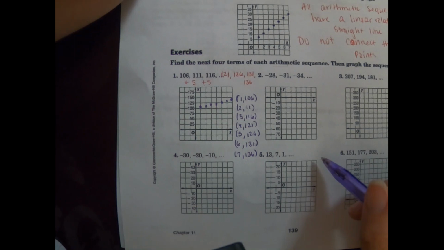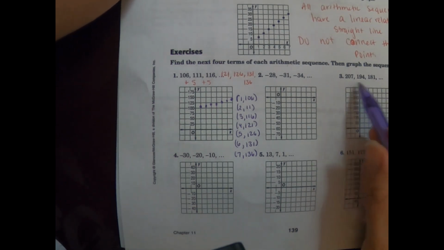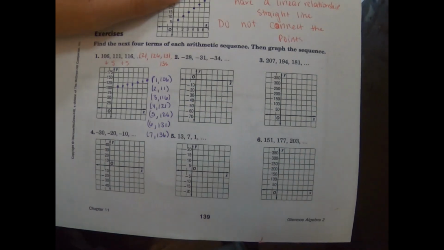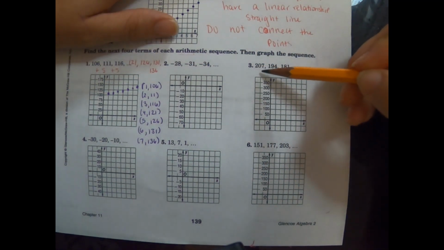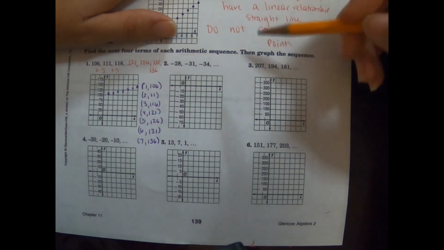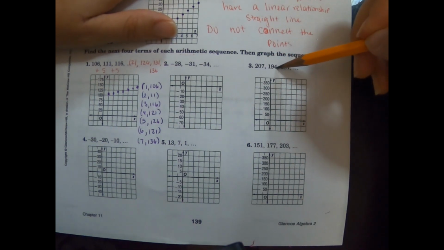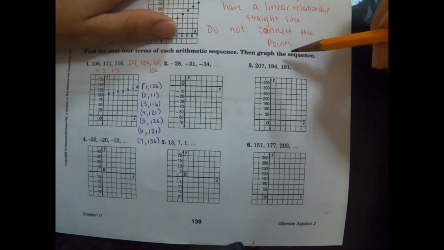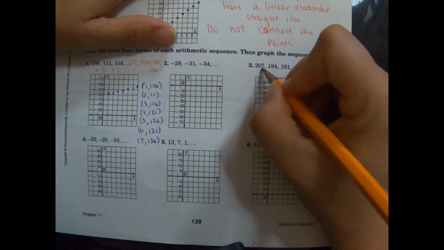Okay, I'm now going to skip over to number 3, and I'm going to look and see how these numbers are changing. They look to be going down, so I'm going to think, well, how much are they going down by? Looks like they're going down 13.